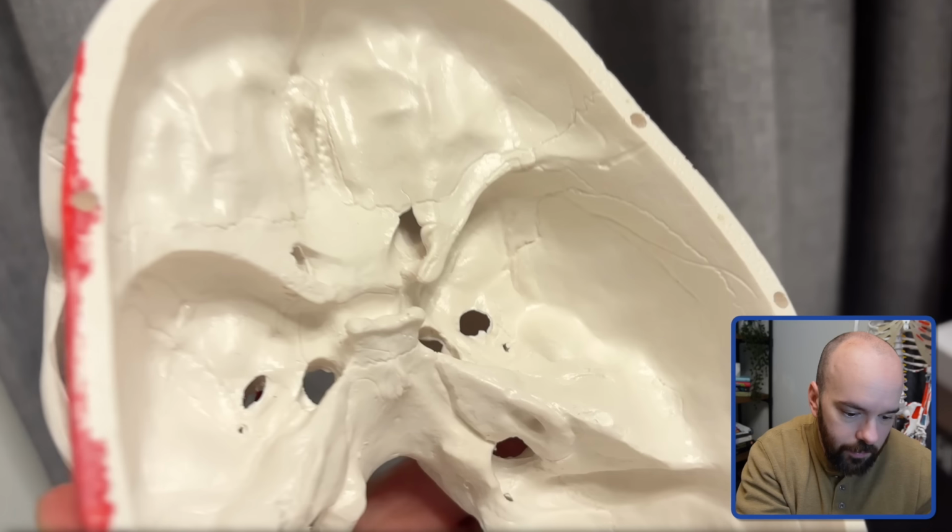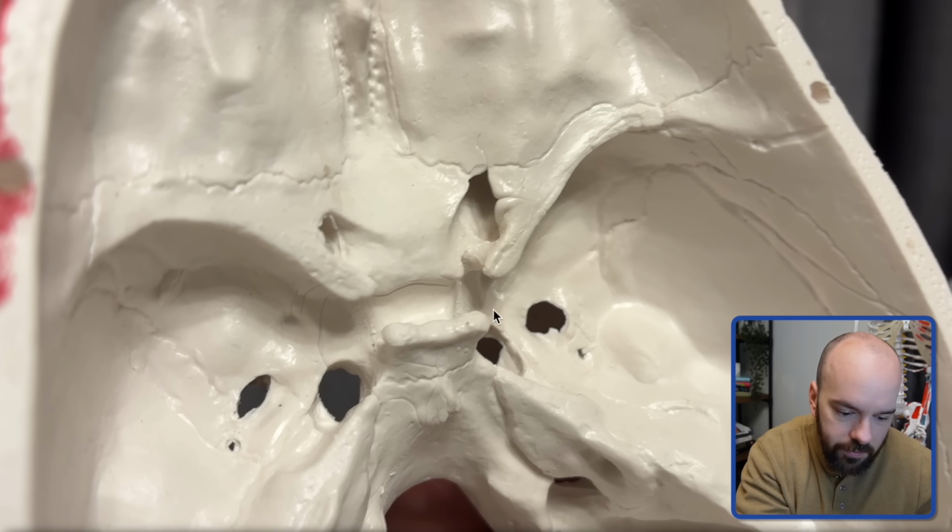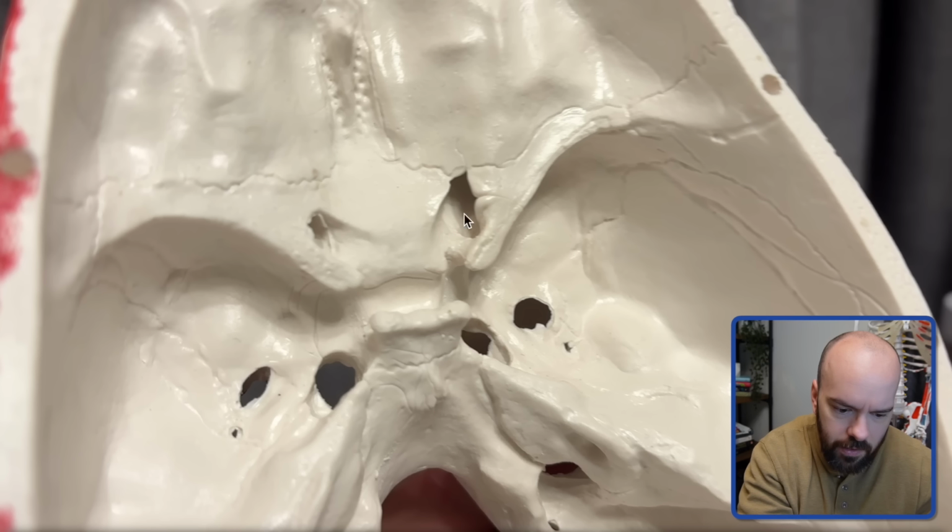So if I slide back here, there is the sella turcica, where the pituitary gland will live, and you can kind of see the outline of that sphenoid bone. It actually goes all the way up into here as well. This right here is where the optic canal and the superior orbital fissure are going to be. So sella turcica, and then here the optic canal and superior orbital fissure will be right in there.